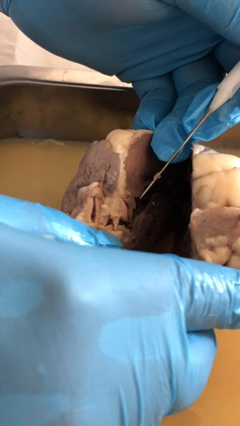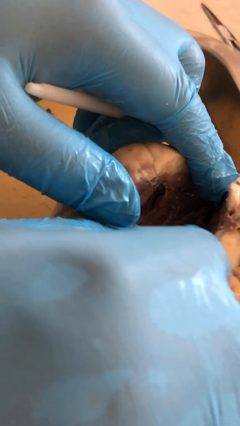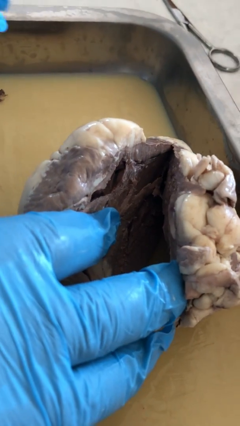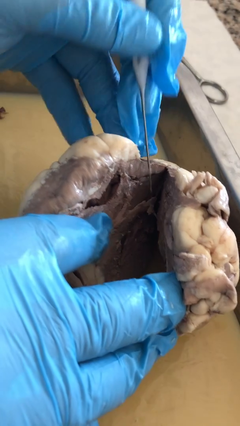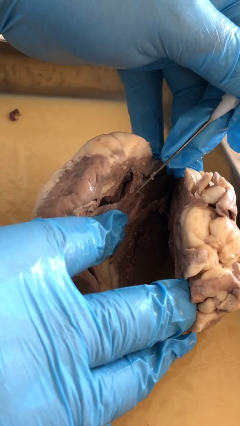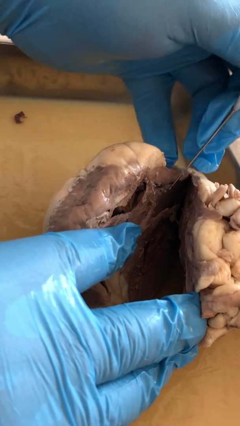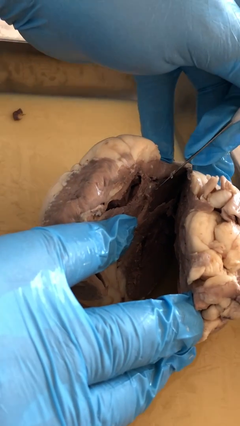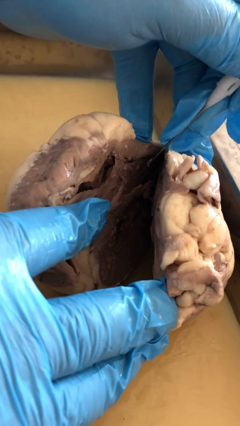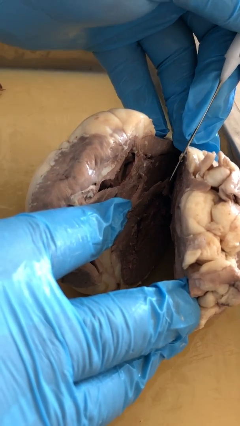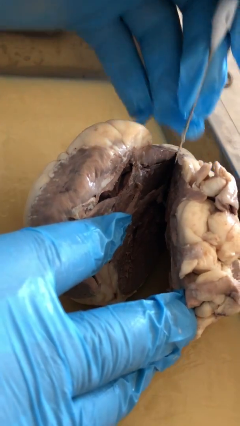The bicuspid valve, so I'm going to flip it over so we can get the left ventricle and atrium on top here. The bicuspid valve separates the atrium and ventricle on the left side, right here. The left ventricle is inferior to the left atrium, as discussed before. However, now you can see the inside is down here. The aortic semilunar valve is the valve between the right atrium and the right ventricle.